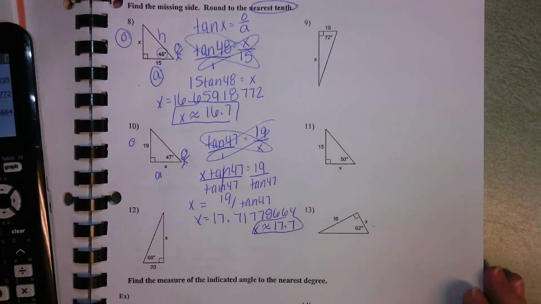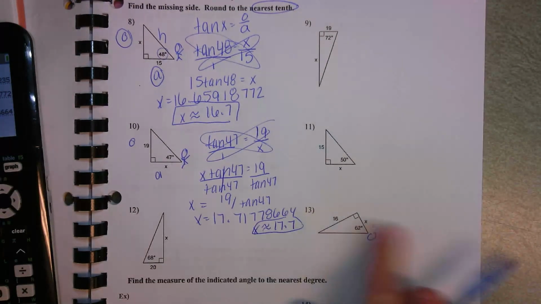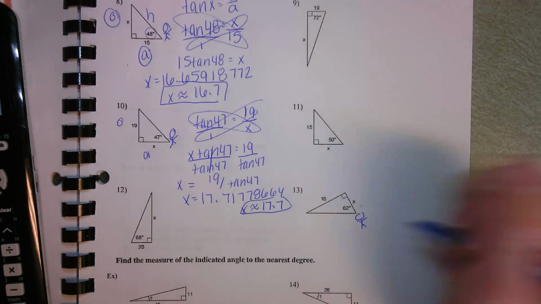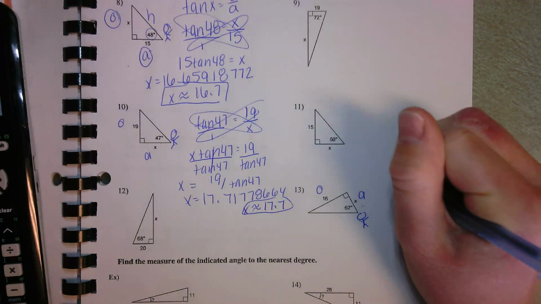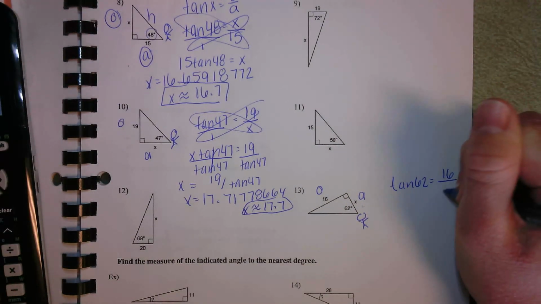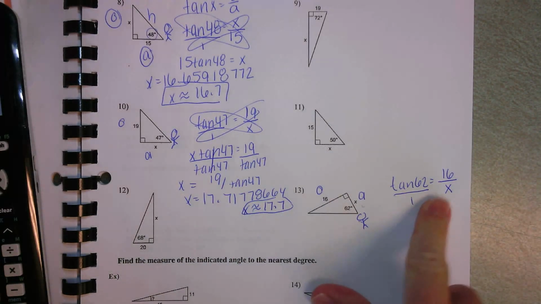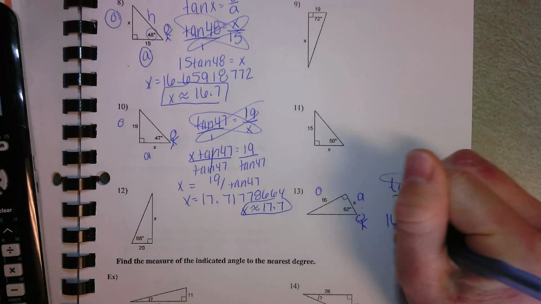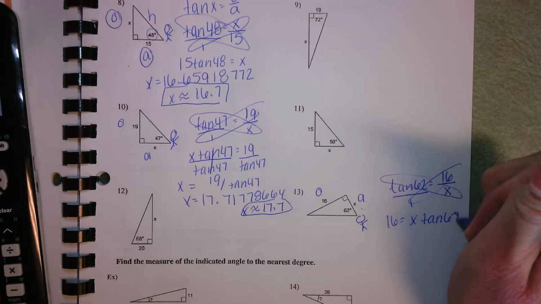All right, let's do the next one, 13. So here's my person. This is my opposite and adjacent. So tangent of 62 is equal to 16 over x. Now, just like the last one, x is in the denominator, so I'm going to need to do an extra step. So 16 is equal to x times tangent of 62.